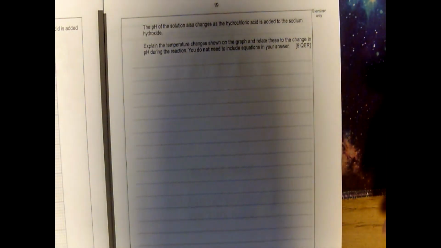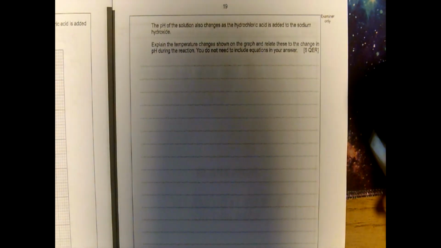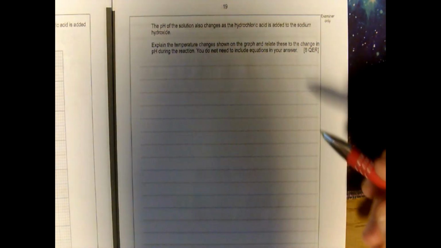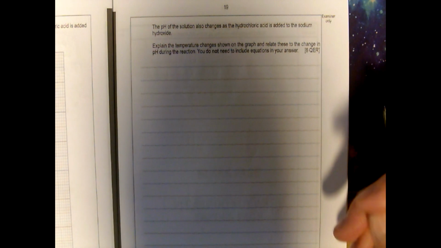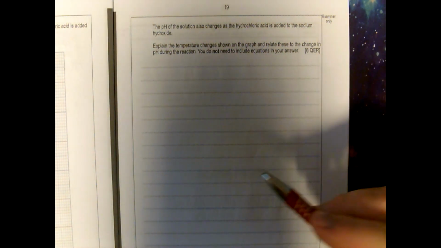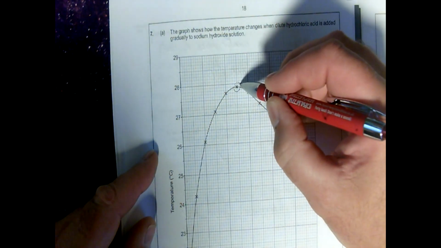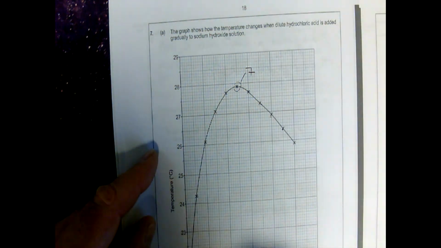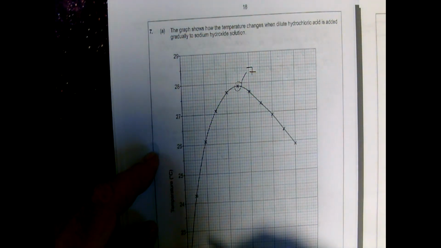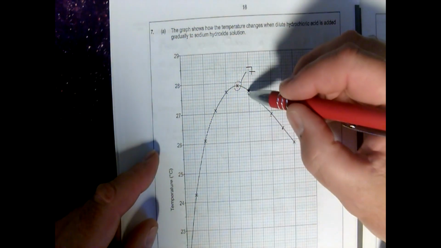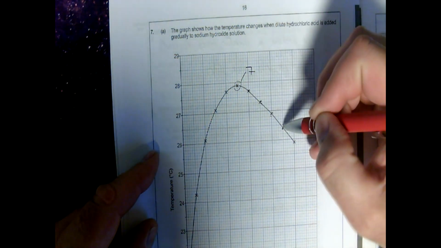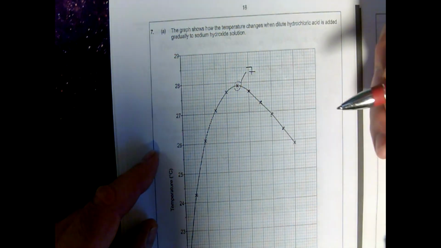Then as we keep adding acid, the mixture cools. Let's have a look at the pH, which also changes as hydrochloric acid is added.